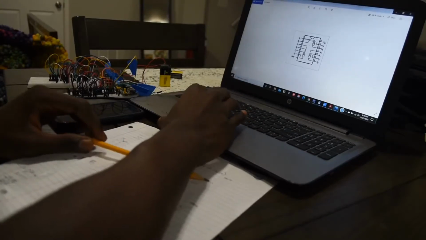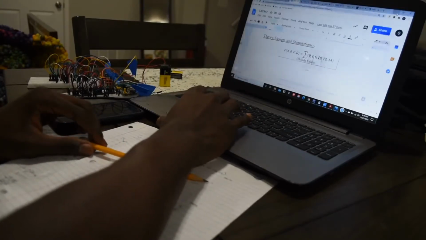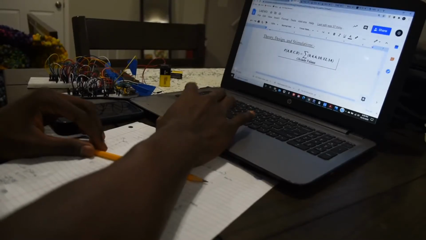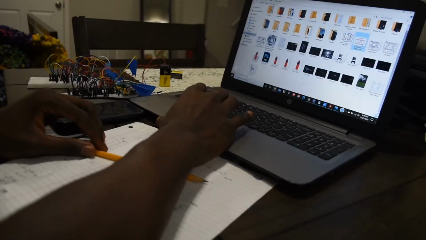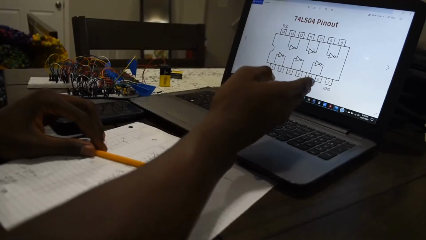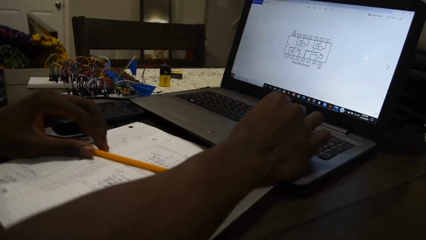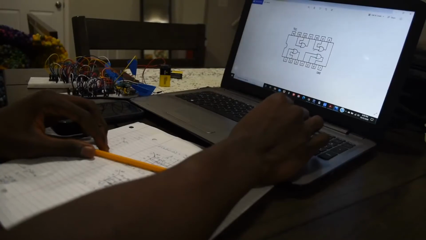This is the pinout for a 3-input AND gate. We also have the pinout for the NOT gate, the AND gate, and the OR gate.